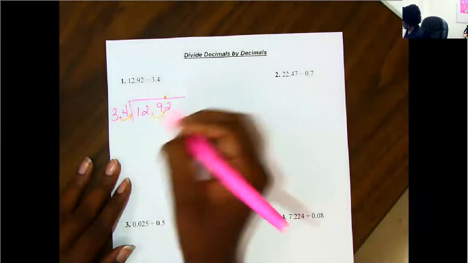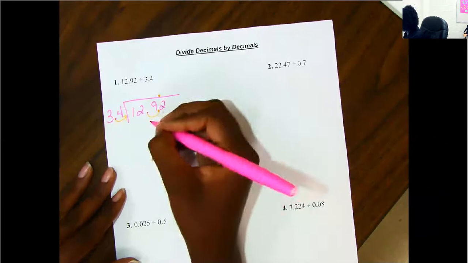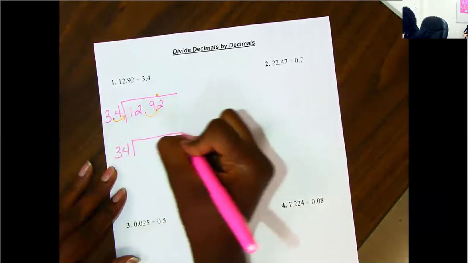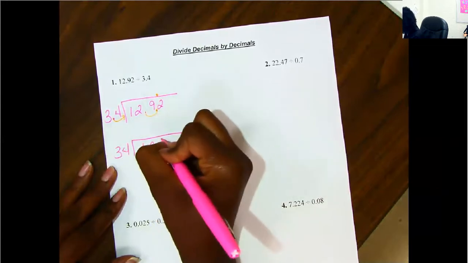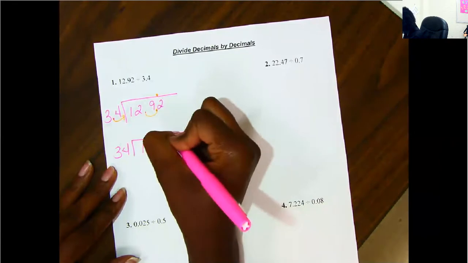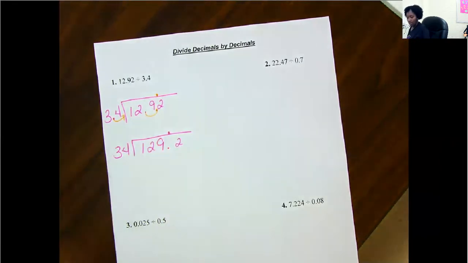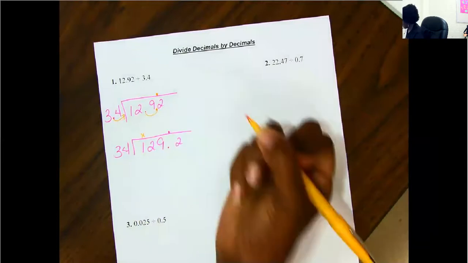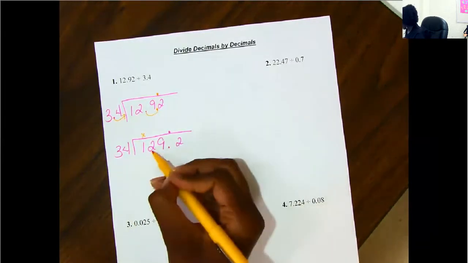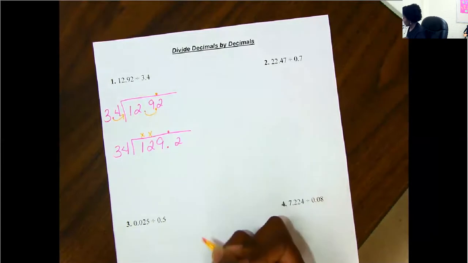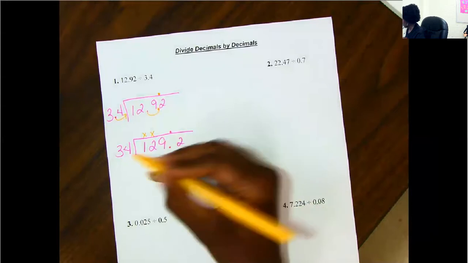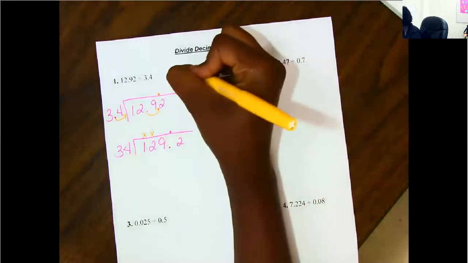Now I'm going to rewrite this because I want this a little bit prettier. So let me leave myself a little space. So now it's going to be 34 on the outside. And on the inside, I'm going to have 129.2. Make sure I bring my decimal up. Now I'm going to divide like normal. 34 cannot go into 1. You can either put a 0 or an X. I like an X. 34 cannot go into 12. So we're going to start at 129. I don't know how many times 34 will go into 129, so I need to do some scratch work.